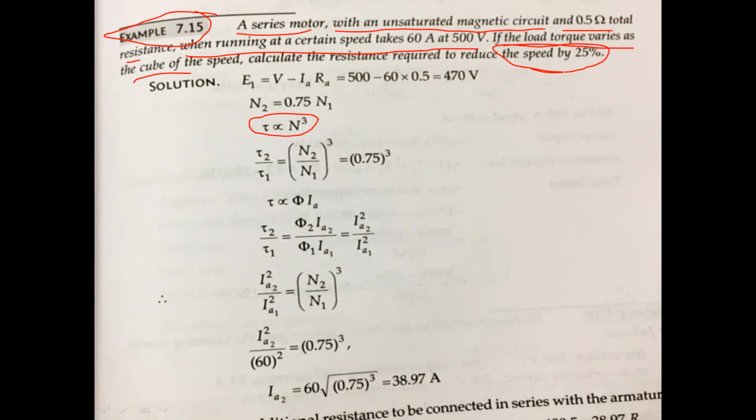So read the problem carefully. Torque is proportional to N cube, given. So here the back EMF is calculated first. Back EMF equals V minus Ia Ra, that is 500 minus 60 amperes times the 0.5 ohm resistance.